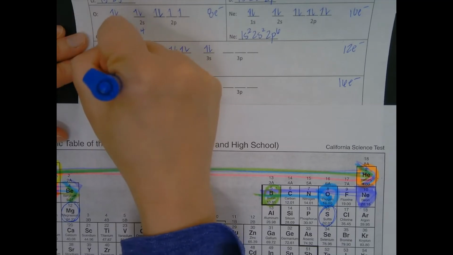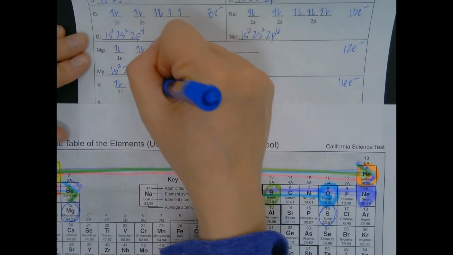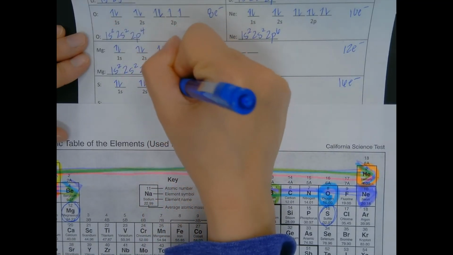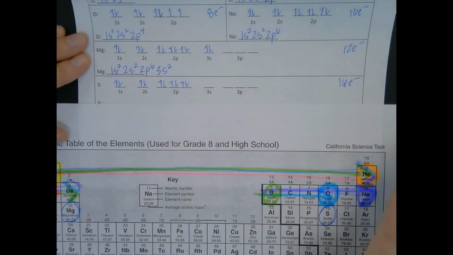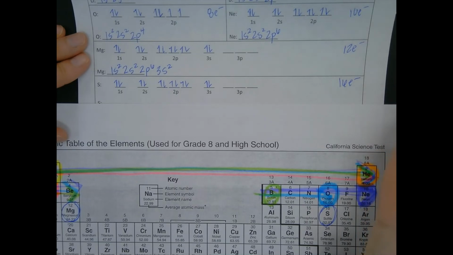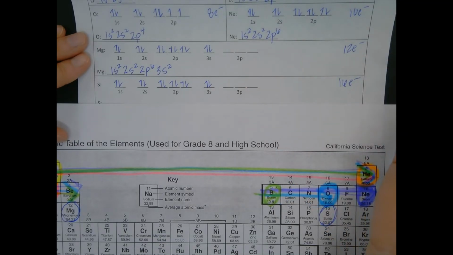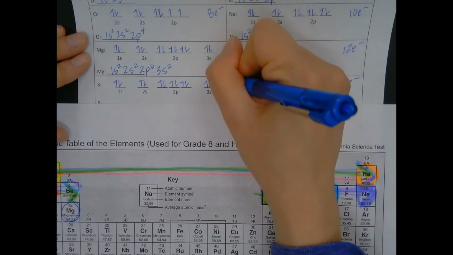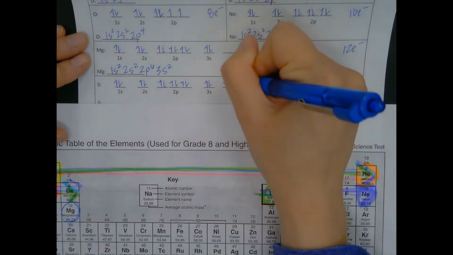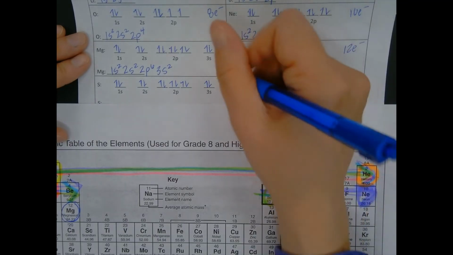So 1 up, 1 down, 1 up, 1 down. My 1s, my 2s, that's 4. 12 to go. And up, up, up, down, down, down. That's 10. So I have 6 electrons left. So what happens in the 3s? Good. And up and down. That's 2 more. So I have 4 left. Okay, there's 4 electrons, but I have 3 suborbitals. How are we going to fill this up? Do they want to share? No, they surely do not. So, up, up, up. Are we done? Nope. 1 more has to pair up, right? So then that's going to be a down.